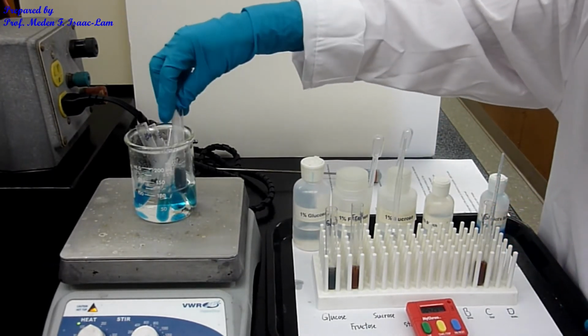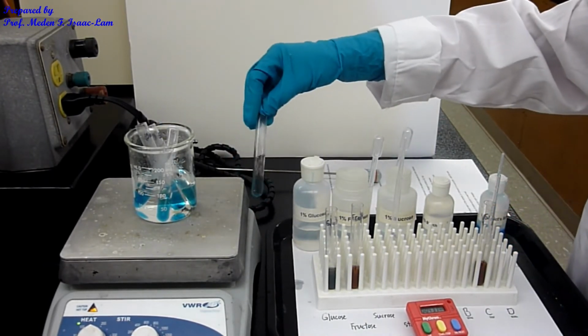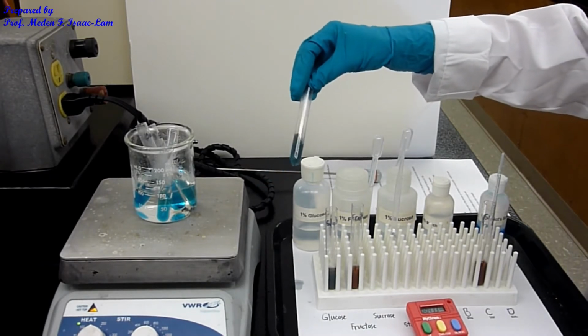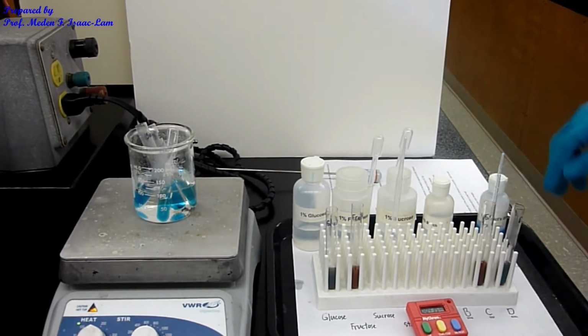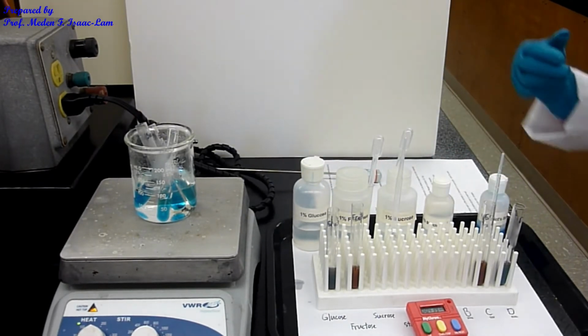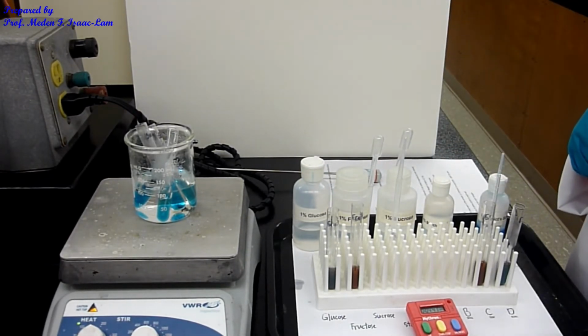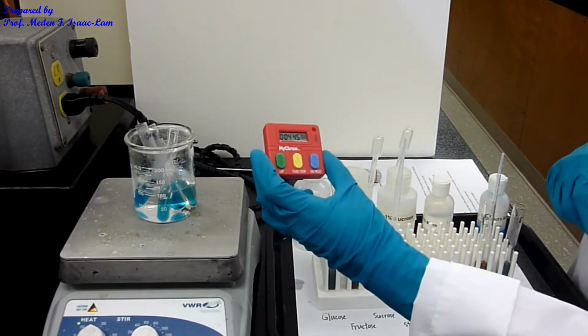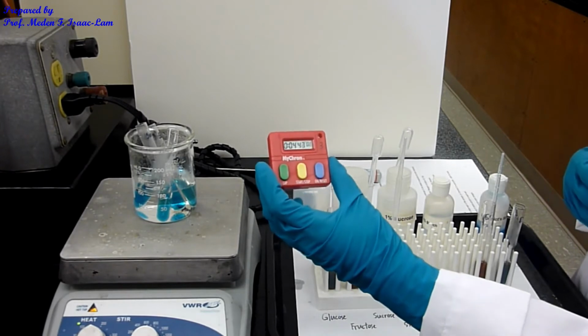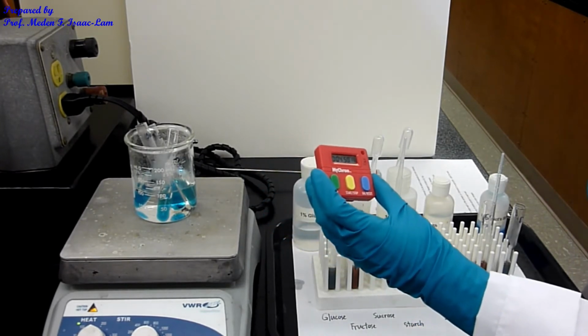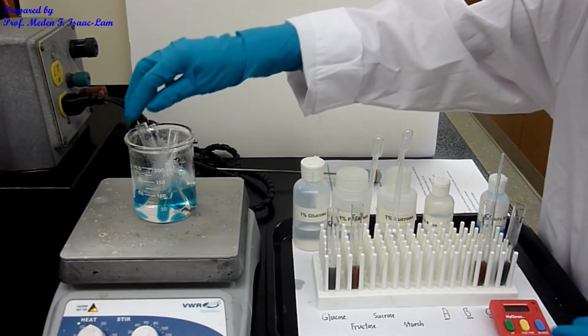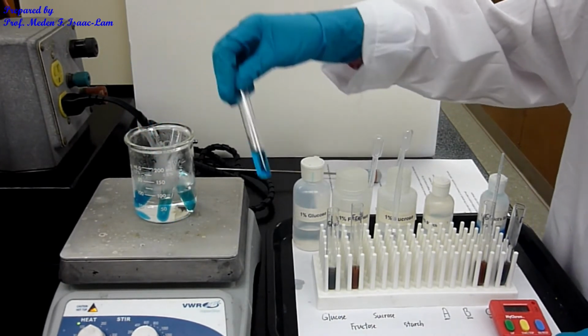I'm going to take out this D because it already changed. Same as that one. So you can now make a conclusion. 20 more seconds, and then I'm going to stop. Stopwatch, it's like 5 minutes already. I take out the sucrose.